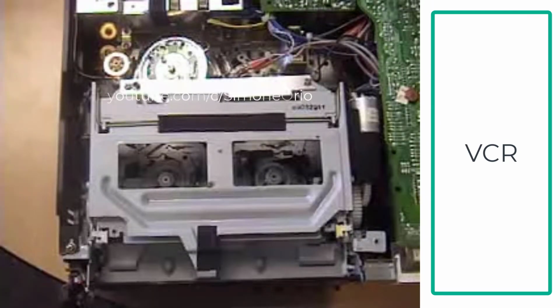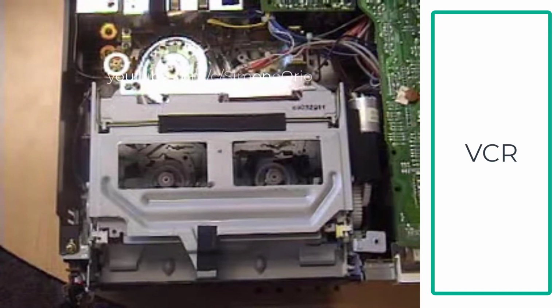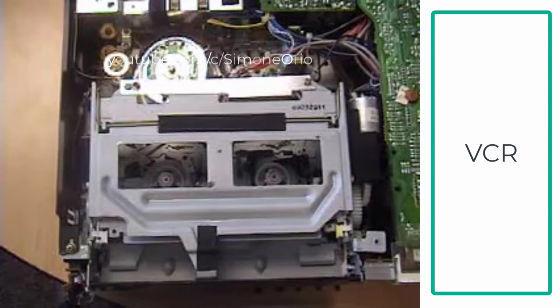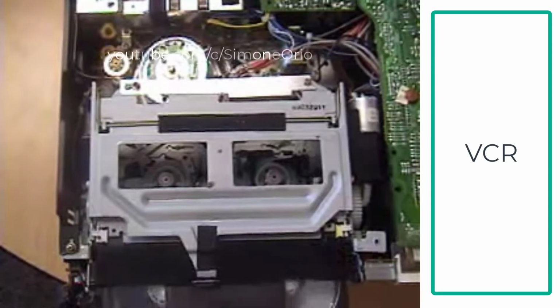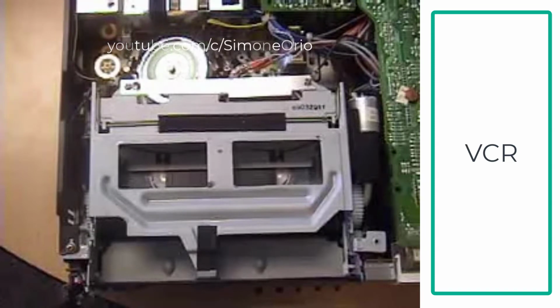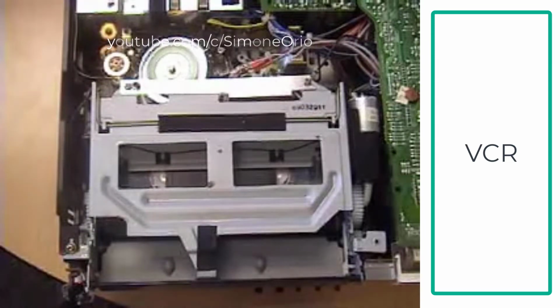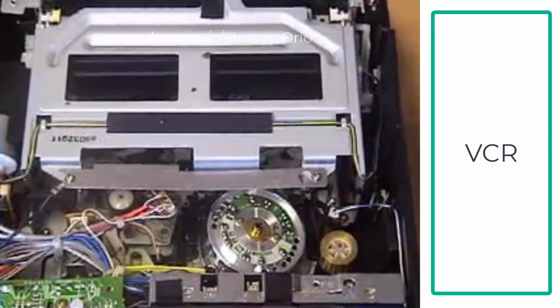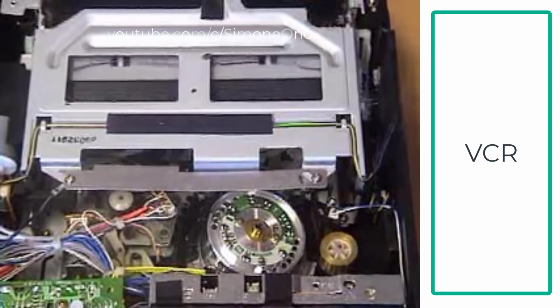When a VHS cassette is loaded into the machine, various things happen. First, the machine automatically pulls the cassette in. Then it actually opens the lid, pulls the tape out, and routes it around and through various components in the tape path. Here's another view of the tape being loaded.